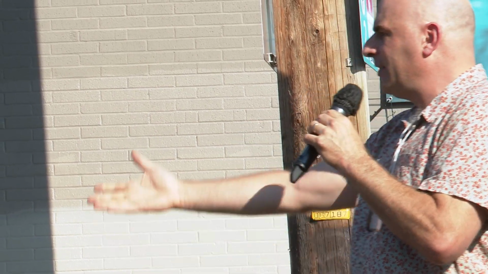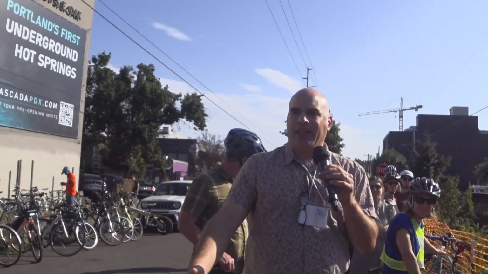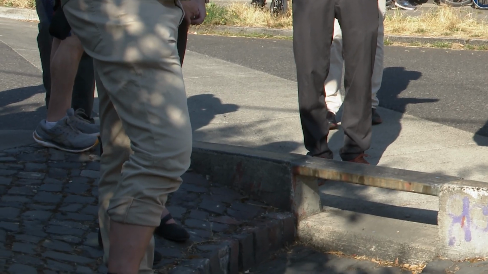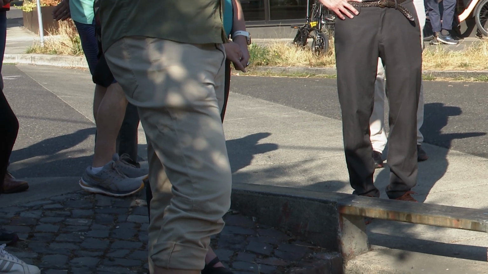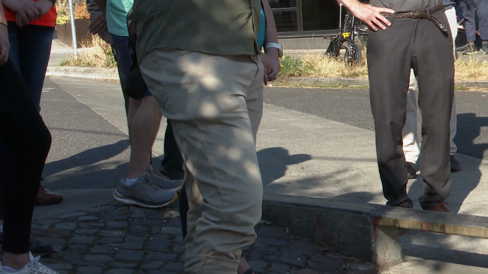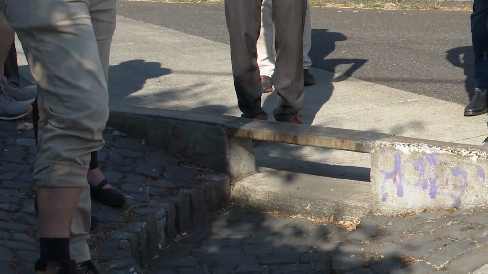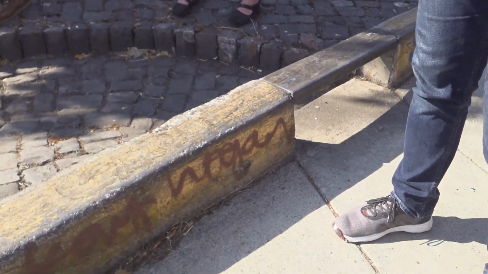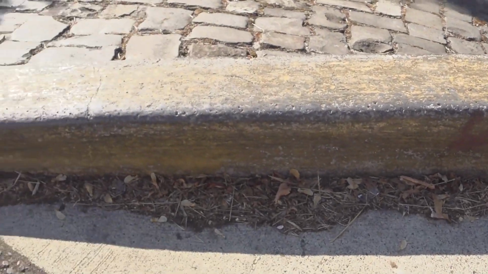And so we were really mindful of that, and one of the things we did to mitigate for that is we have a valley gutter that's collecting water from the other side of the street and bringing it here. The skateboarders actually really like this setup, as you can see from all the curb work. Kind of another unintended benefit of this project.